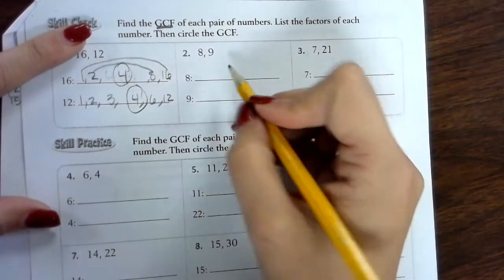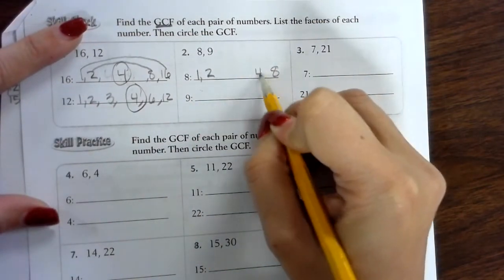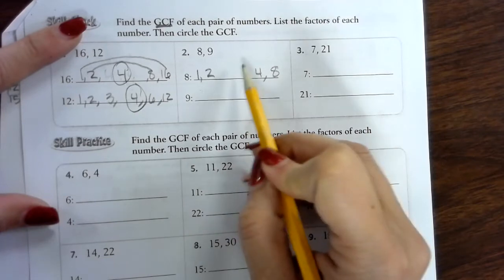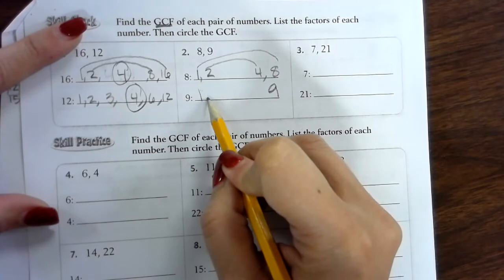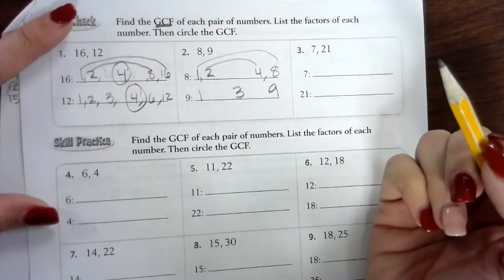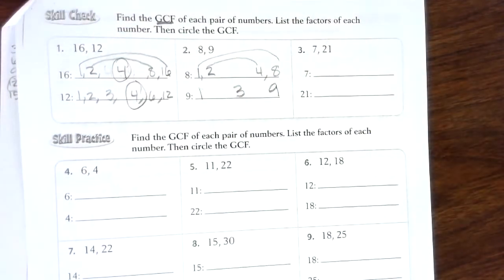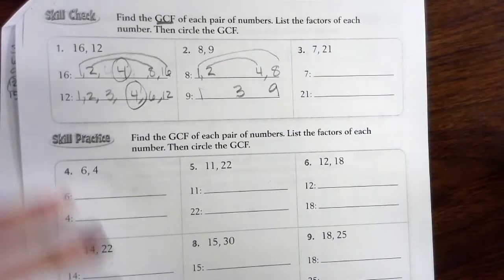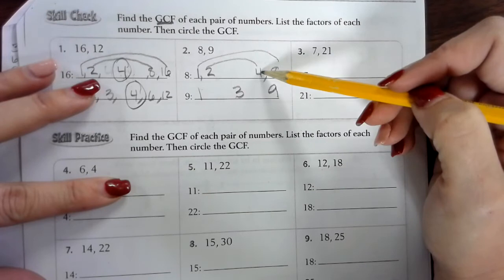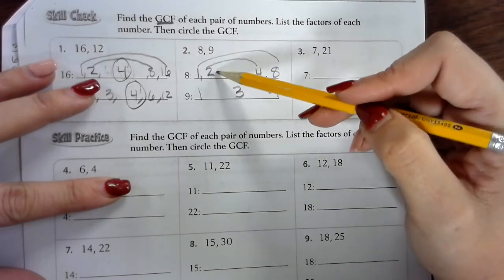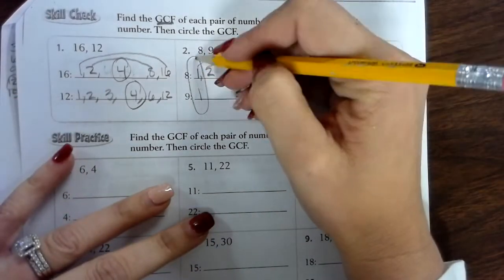Okay, here are my factors of 8. 1 times 8, 2 times 4, and I can't do 3, so that it ends right there. And then 9: 1 times 9, and then 3 times 3. So what is the greatest number that these have in common? This is a tricky one. Okay, so 8, no. 4, no. 2, no. So the greatest common factor is 1.